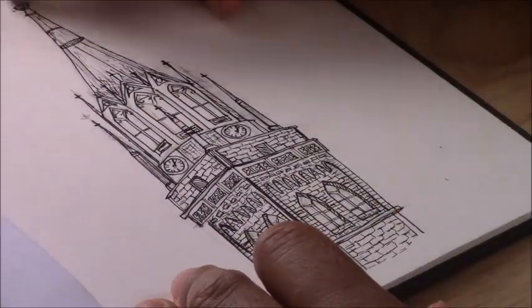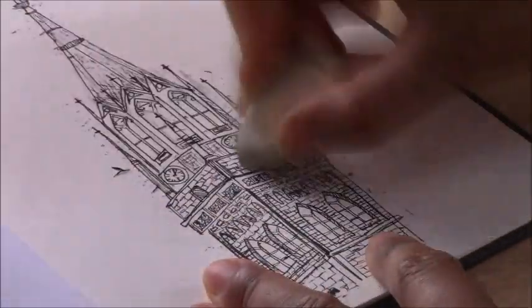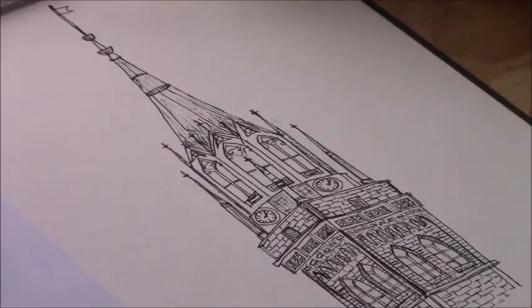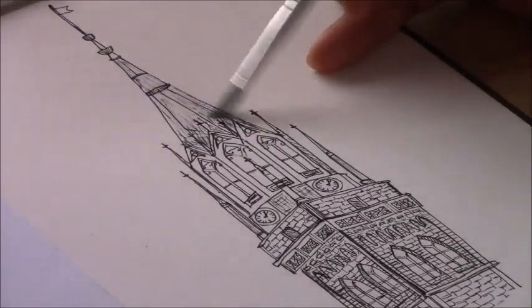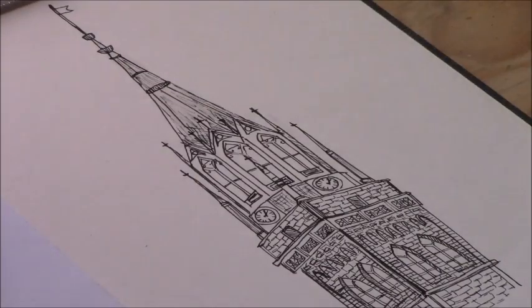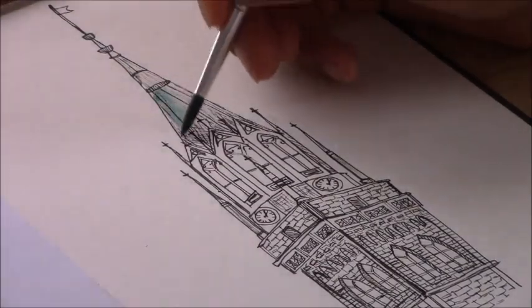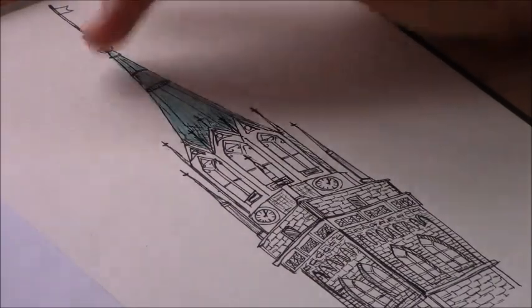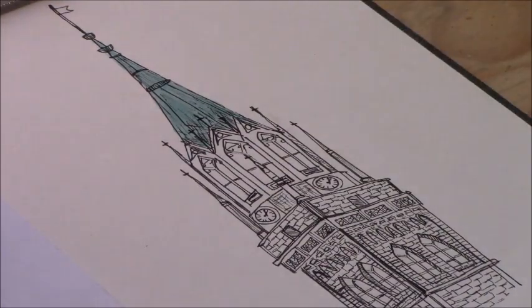Now I'm just erasing everything. Make sure that the inking is dry before you erase everything, otherwise you're going to have a lot of smudging. So once I've inked that, I'm starting to add color. Now this building has got a greenish color for the roof, so I went down, added some water to that area, and then I'm going to apply the watercolor. So I'm using the wet in wet technique for this part. So you can see it's like a bluish greenish color. So I'm just adding the color.